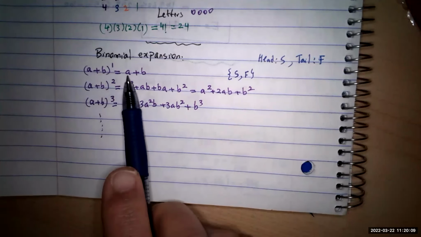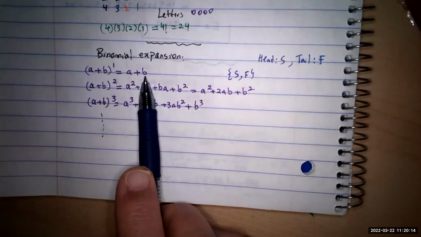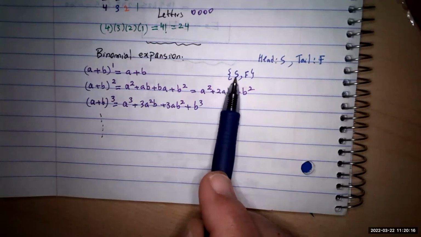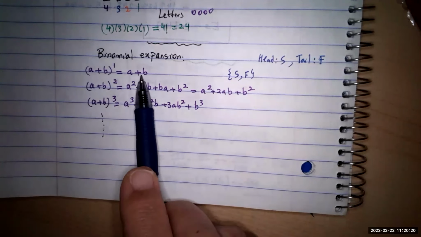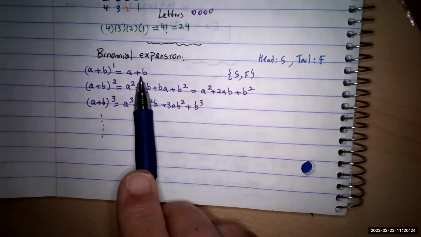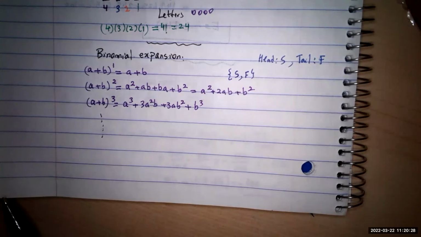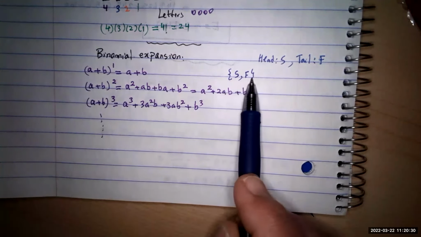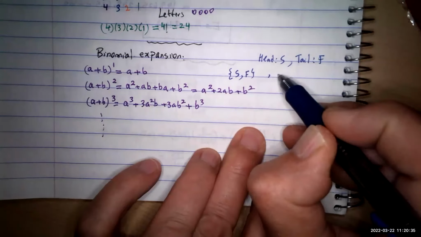So if this represents the success and the failure, this means that when I toss a coin 1 time, I get 1 success and 1 failure. The coefficient of the A is going to be my success, the coefficient of the B would be my failure, if you like. This is when I toss one coin, so I'm going to call it N equal to 1.